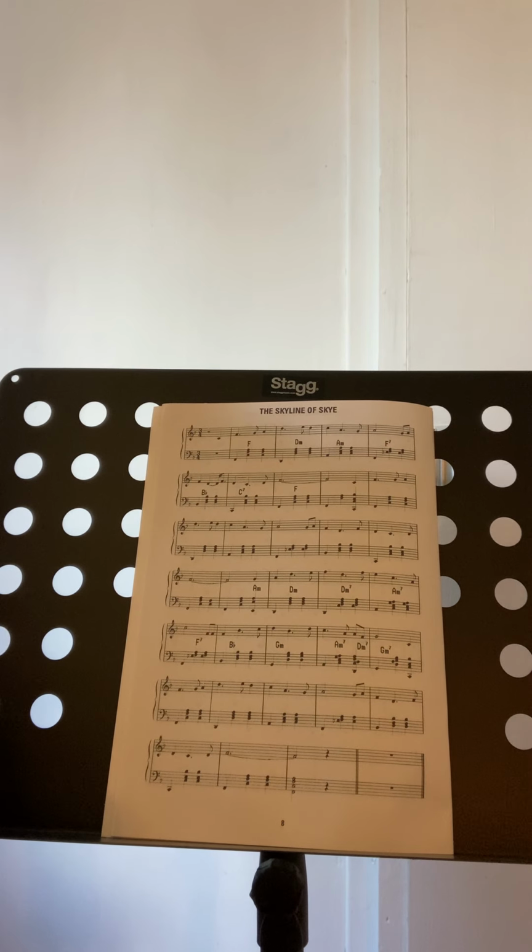Skyline of Skye. Really nice little waltz. I say ideal for the modern waltz, combined with the Dark Island. I'll probably do a little video where I do the two together at some point in the future.